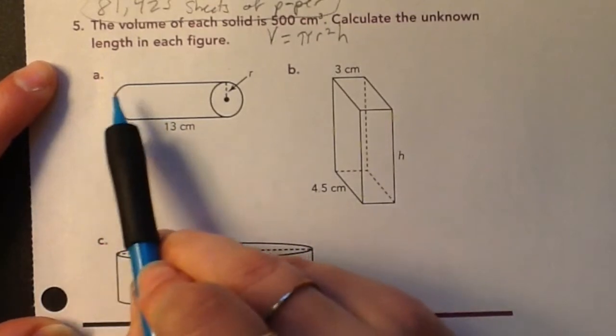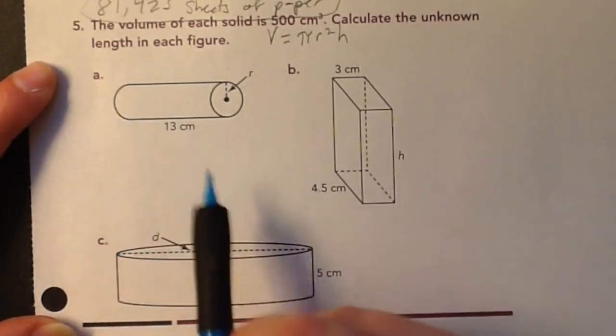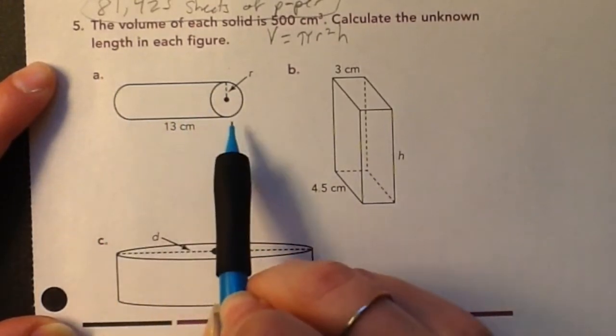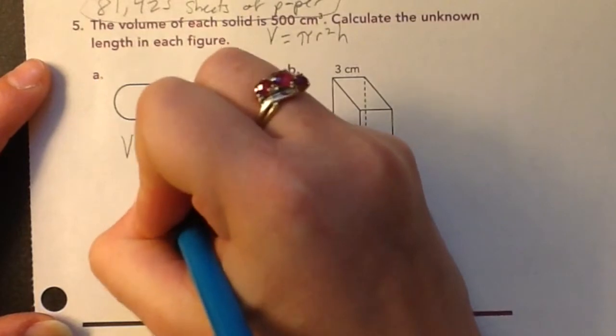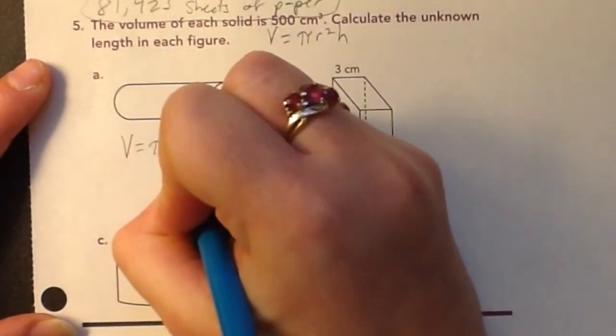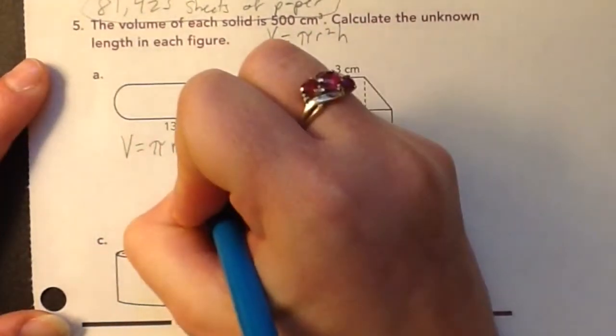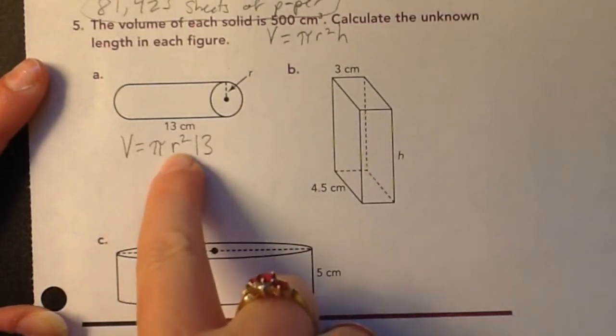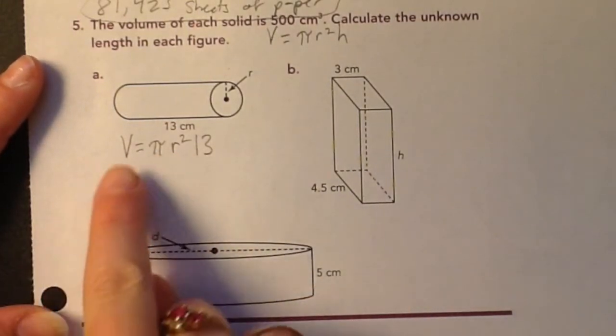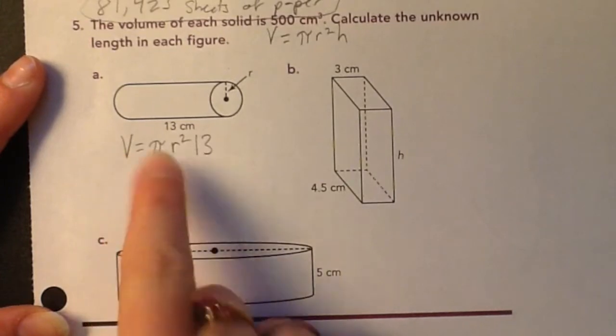So on A, we have this long cylindrical shape. We have a height of 13 and an unknown radius. So if I put what I know into the formula, pi is still pi. Okay, I don't know the radius, we'll leave that alone. And the height is 13. So it kind of is just showing like, okay, we don't know this right now, but it kind of helps us know if I found the radius, I can plug it in there, or even if I found the volume, I could put that in here and solve for the radius.